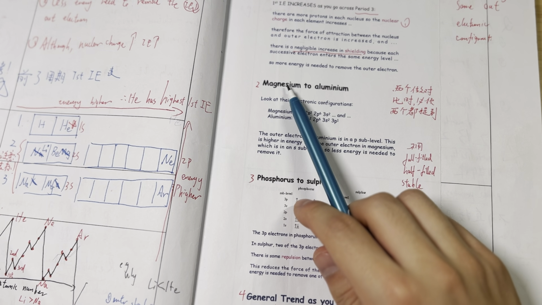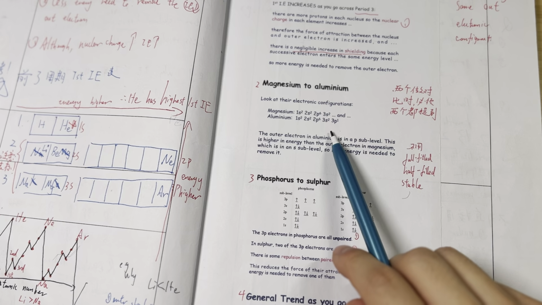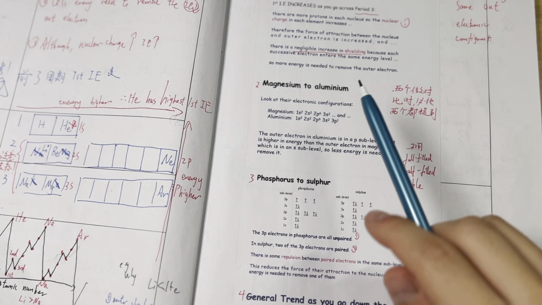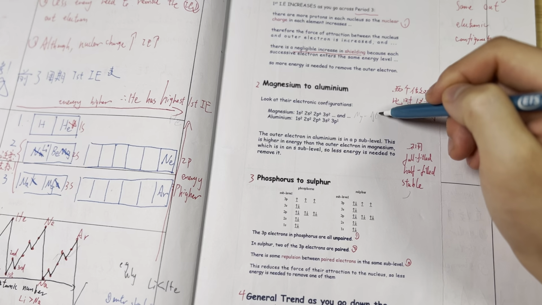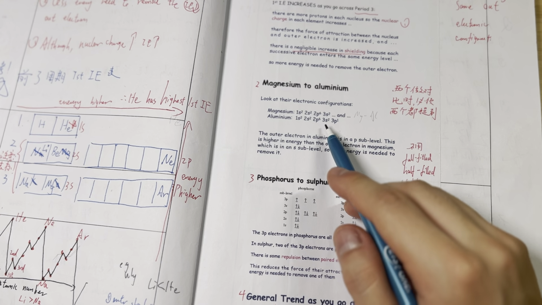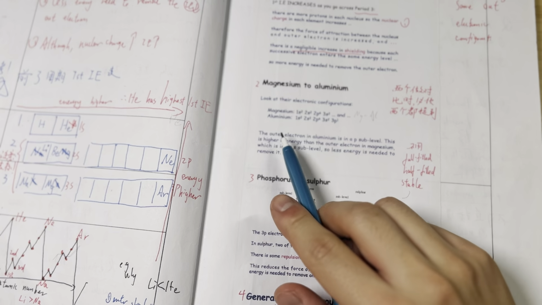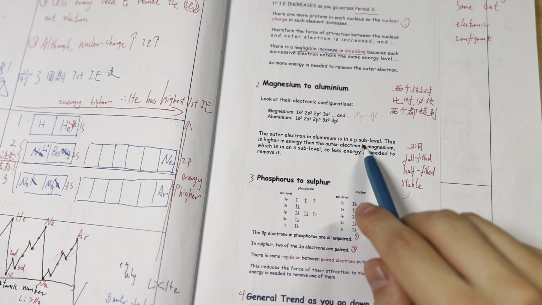Like this, the magnesium and the aluminium. Look at the configuration. We can find magnesium, and next is aluminium. The aluminium has 3p1. The outer electron in aluminium is in a p subshell.